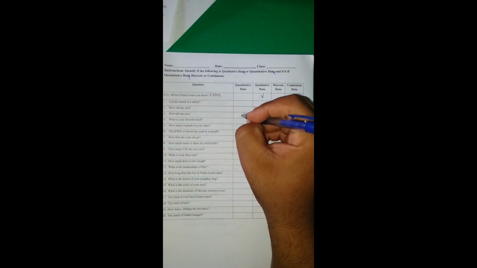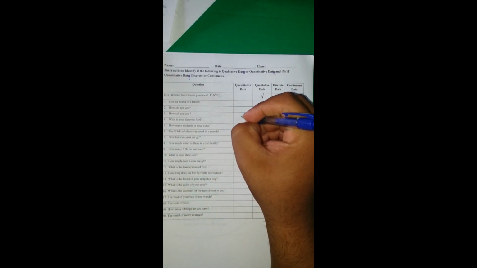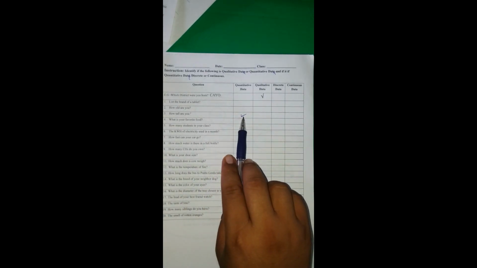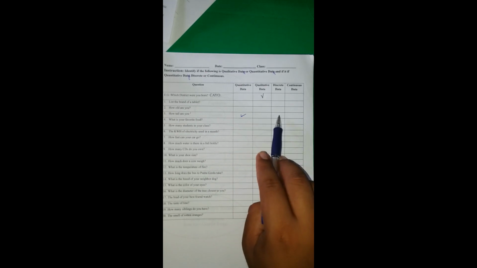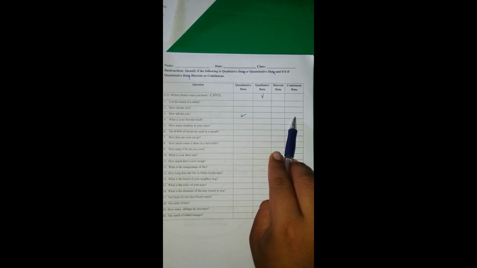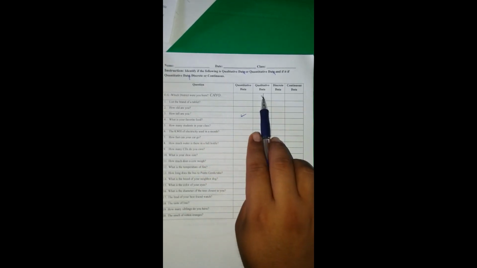Yes. Hence, I'm going to say it is quantitative data. Now, since I said it is quantitative data, I need to go and see if it is discrete or continuous. On the other hand, if it is a word, it is just qualitative data and that's it. You don't need to say discrete or continuous because it can't be discrete or continuous, right?